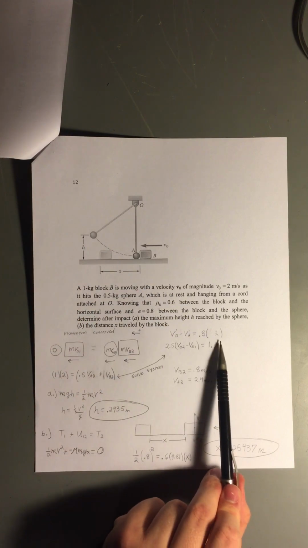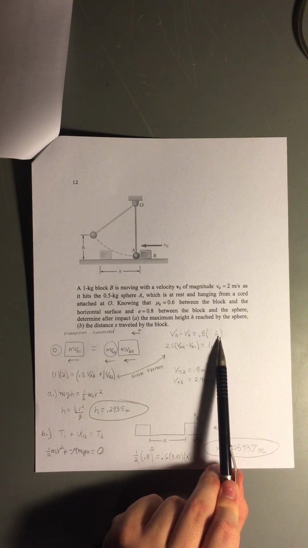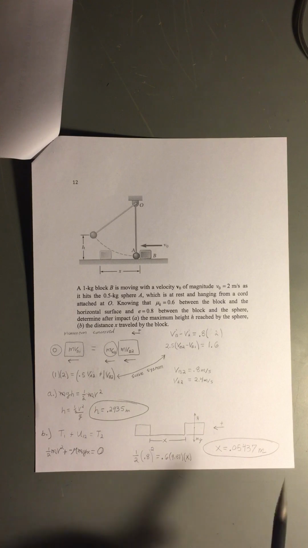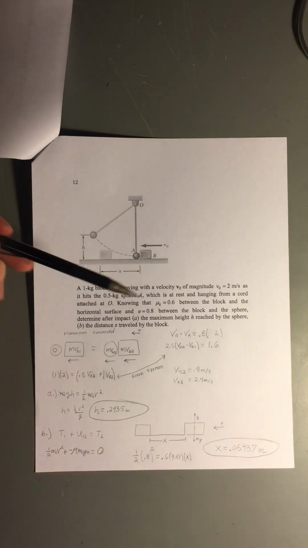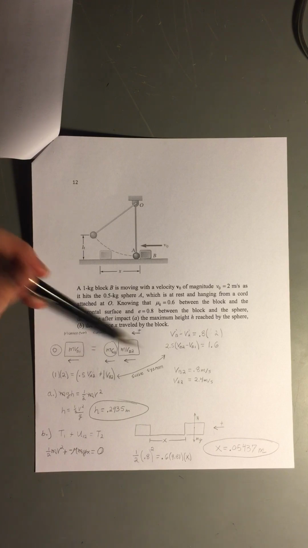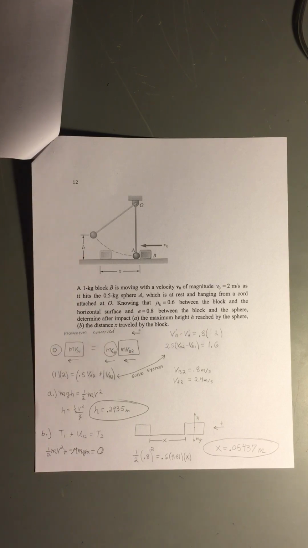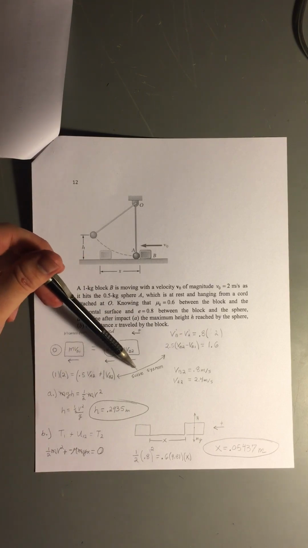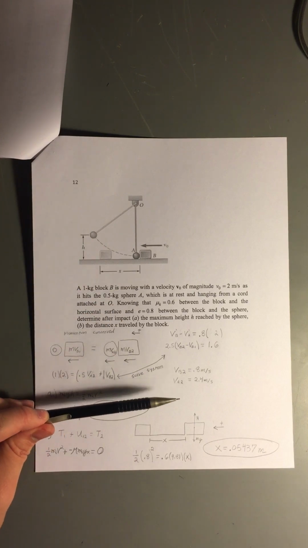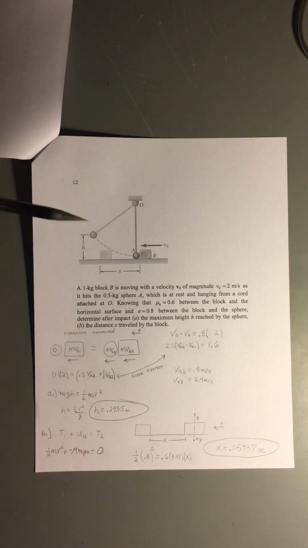Before, the ball was 0 and the block was 2. And so we can rearrange this equation here, and then we have two equations with two unknowns. Solving this system of equations, we can find the velocity of the ball and the velocity of the block after impact. And using that information, we can answer what the question wanted us to find.